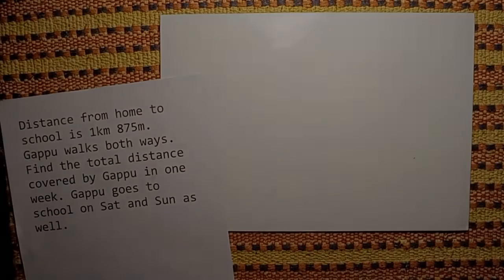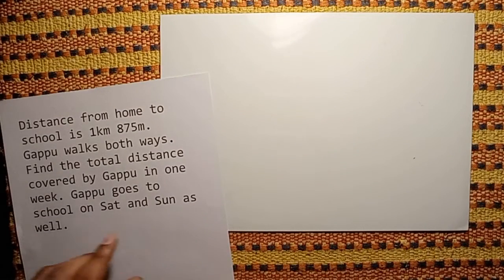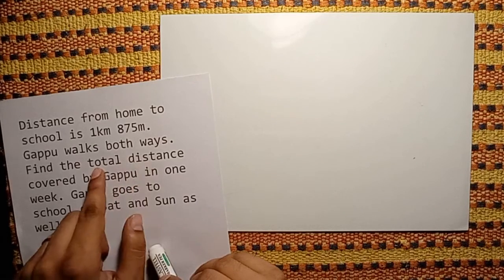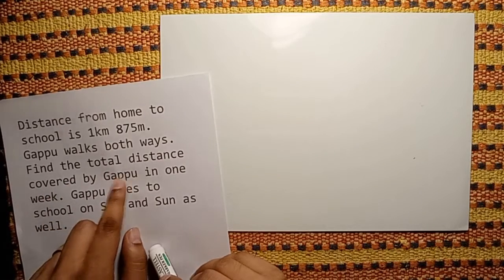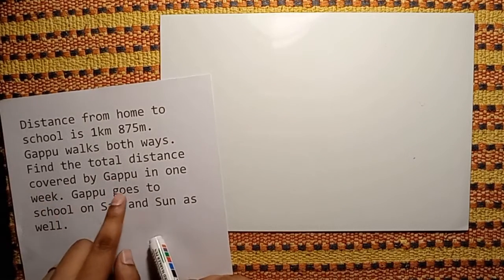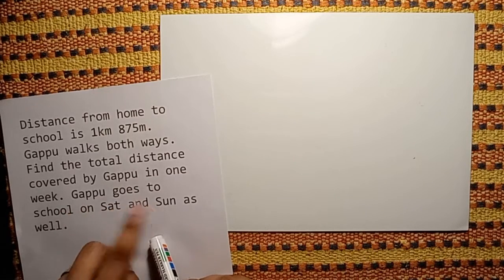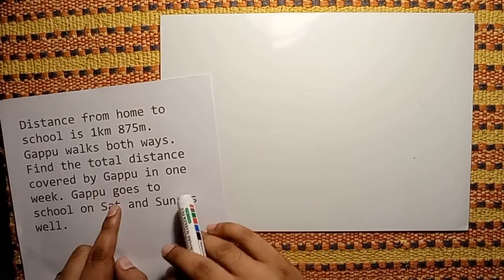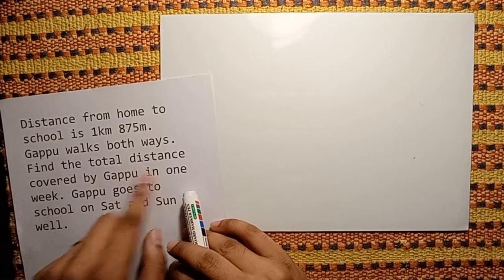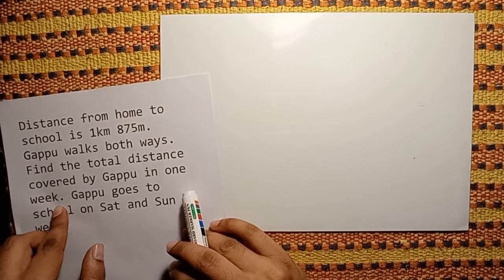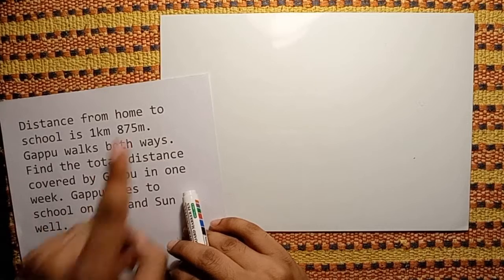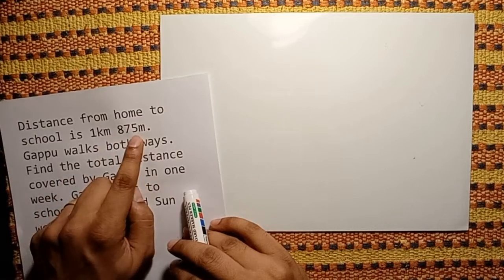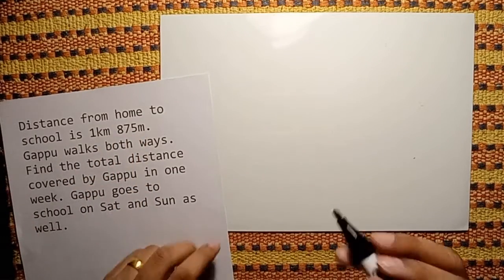Final problem of this video. So we have, read it. What do we need to find out? Total distance covered by Gappu in 1 week. Gappu goes to school on Saturday and Sunday as well, meaning we have to consider all 7 days of the week. How will we find the total distance covered by Gappu in 1 week? First, we need to find the distance Gappu covers in 1 day. To do that, first let's use this data. It's actually not a very complex problem.